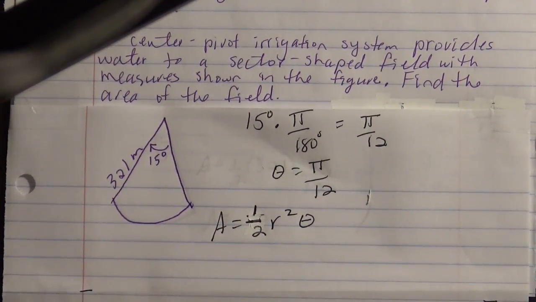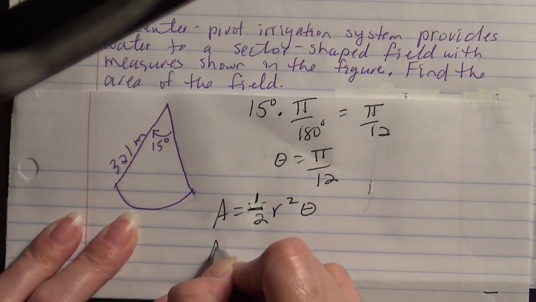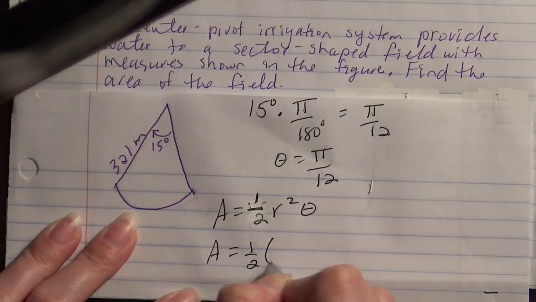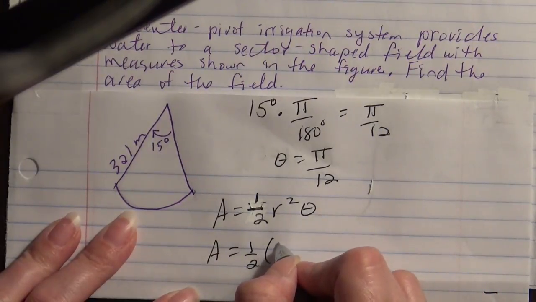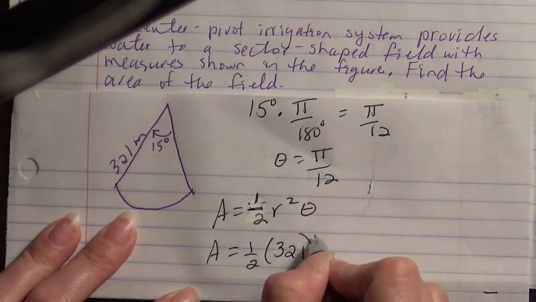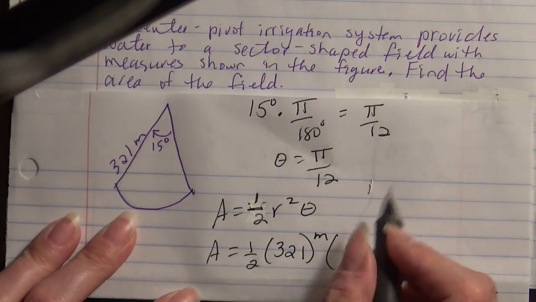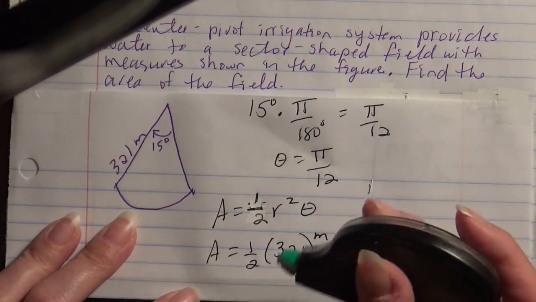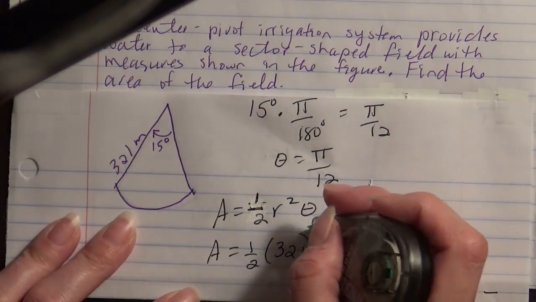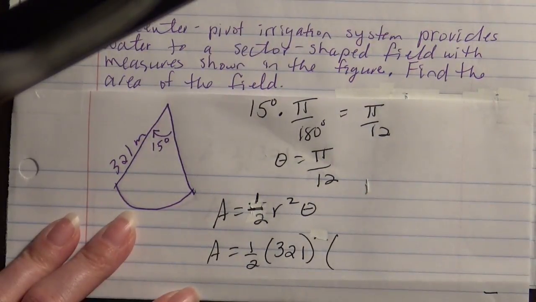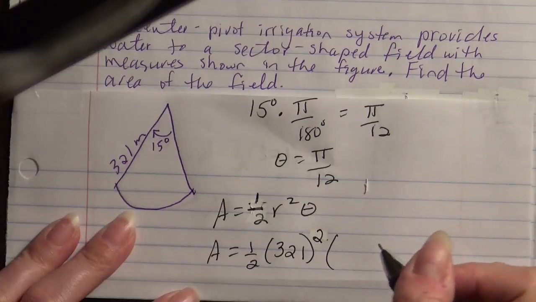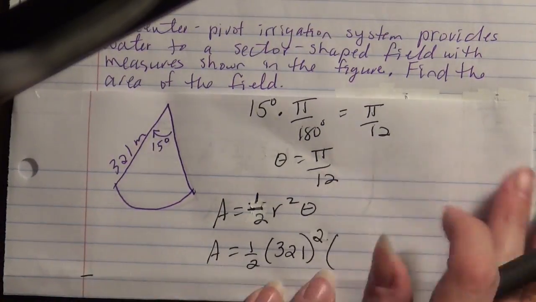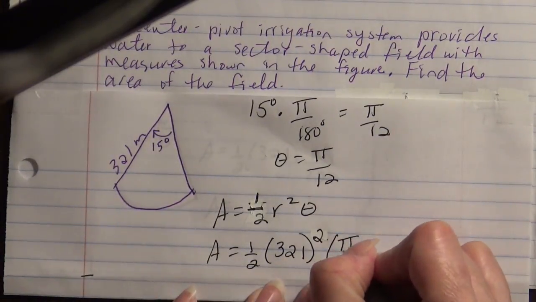Okay, so we're going to put in the pi over 12 for theta. That gives us A equals 1/2. Our radius is 321. We need to square it. And then, you can tell I'm getting tired now. Alright, and we're putting in pi over 12 for theta.